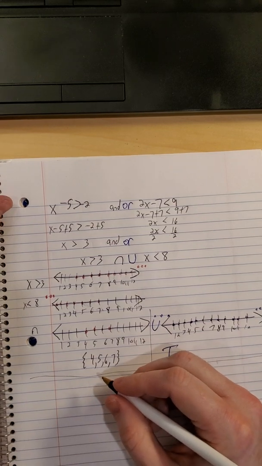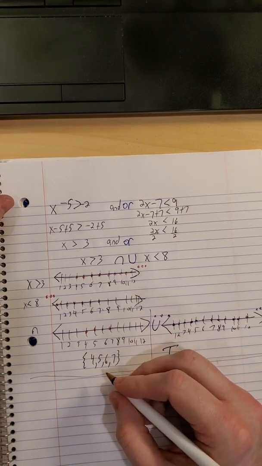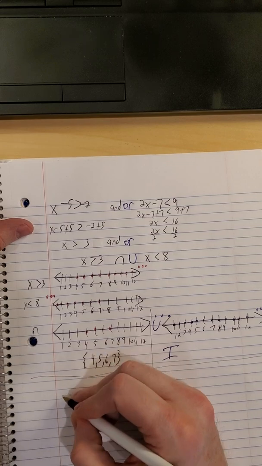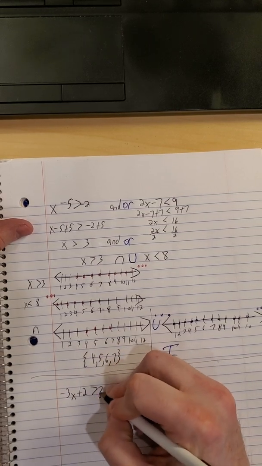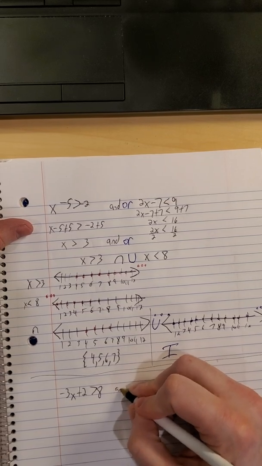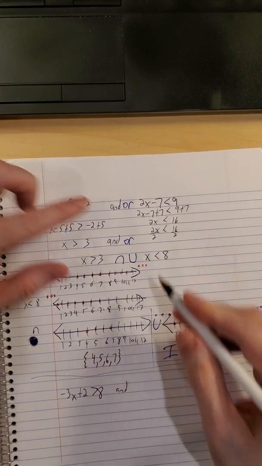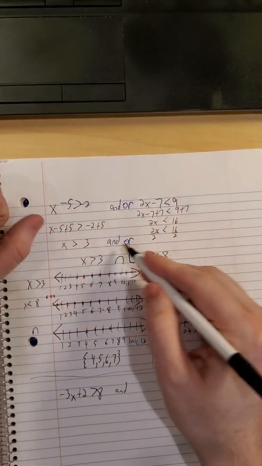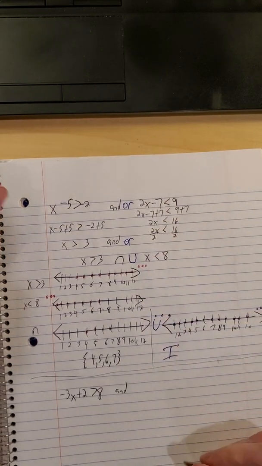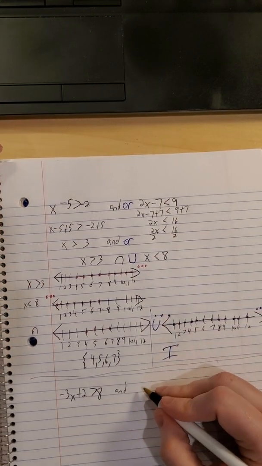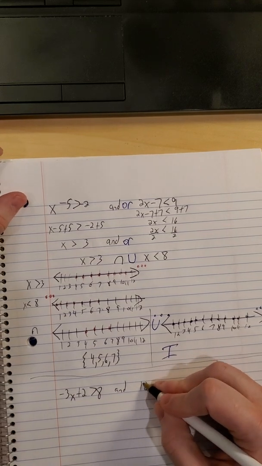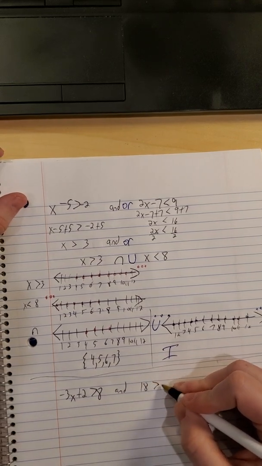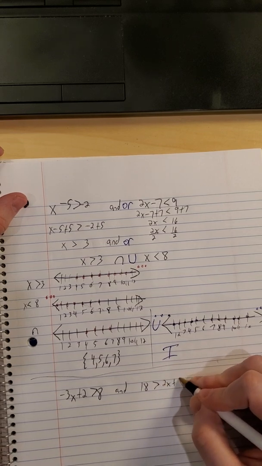All right, one more and then we'll go to the two-part ands. Let's try negative 3x plus 2 is strictly greater than 8. Again, we'll start with the and. It depends on which one they ask you for. They're typically not going to ask you to do both of them in one problem. I just want you to see both times how it's done. Let's see, our next one, 18 is strictly greater than 2x plus 10.